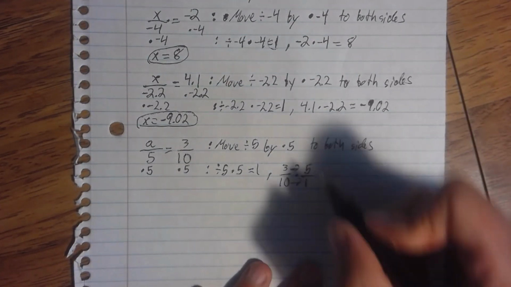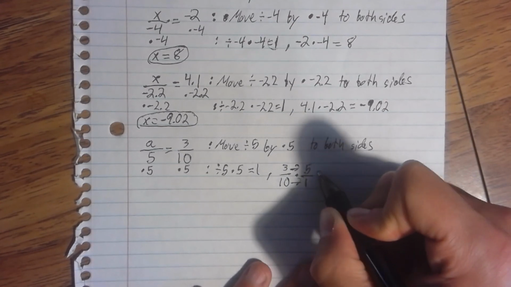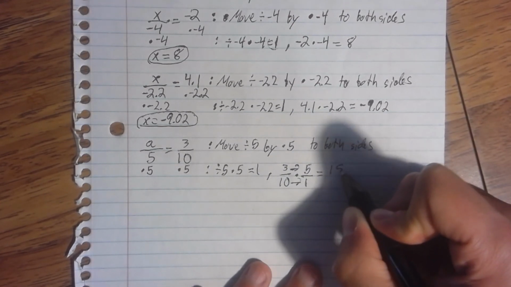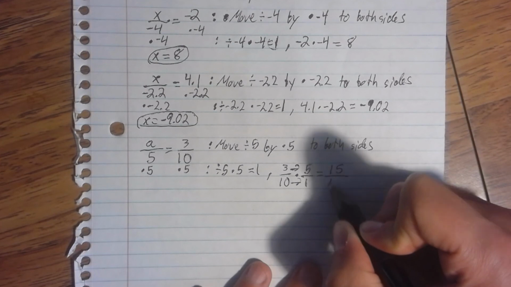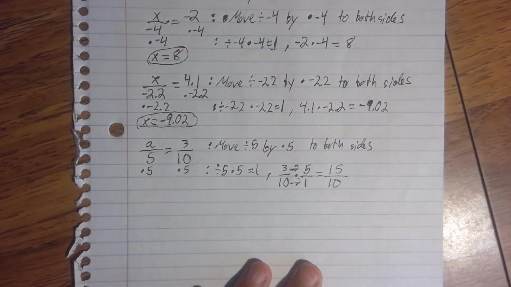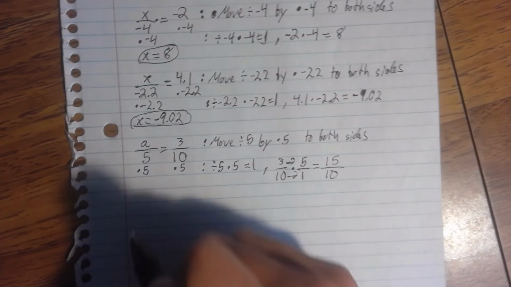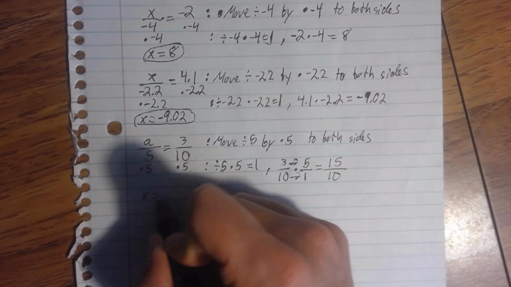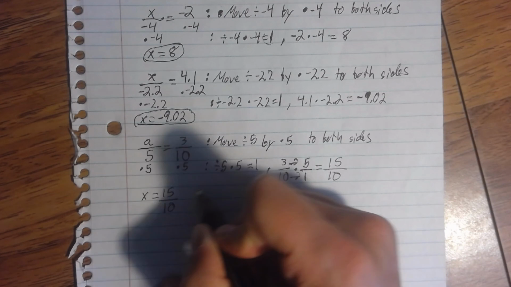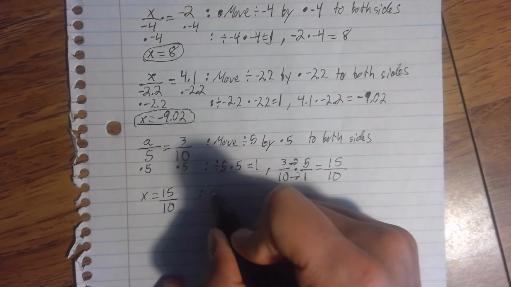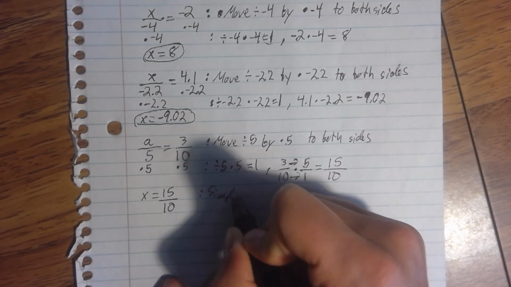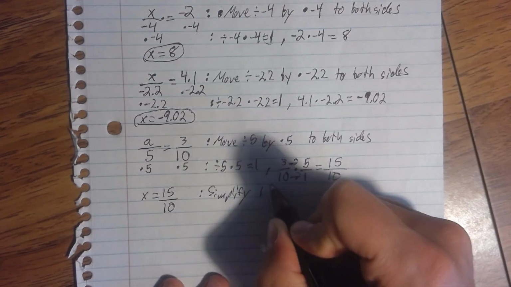So we do 3 times 5 for a 15. 10 times 1 for a 10. And we get to simplify that now. So we get x equals 15 divided by 10, but now we get to simplify 15 divided by 10.